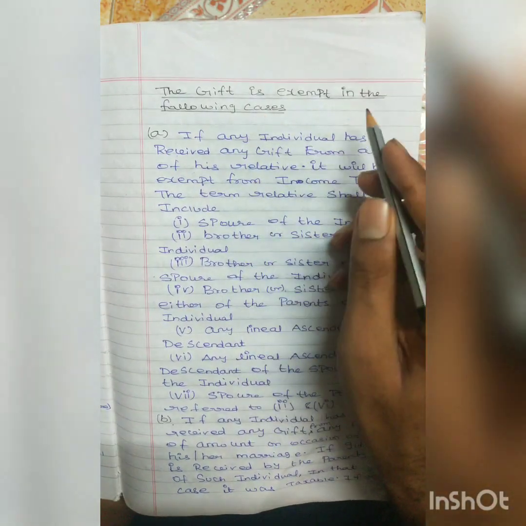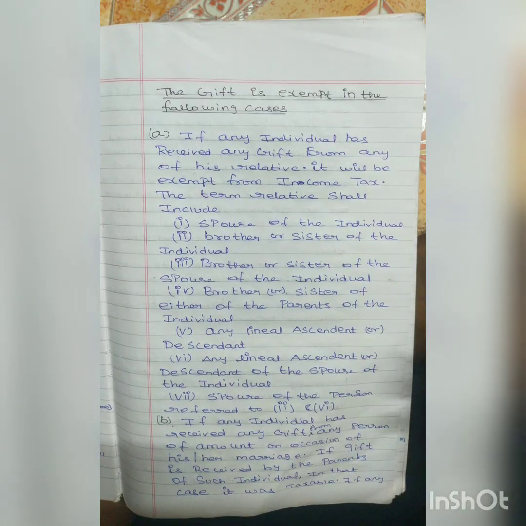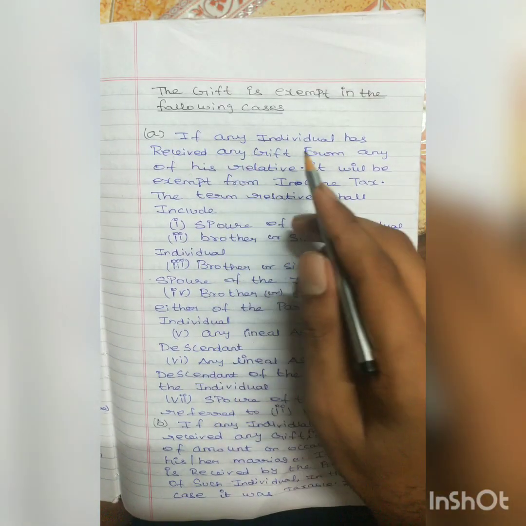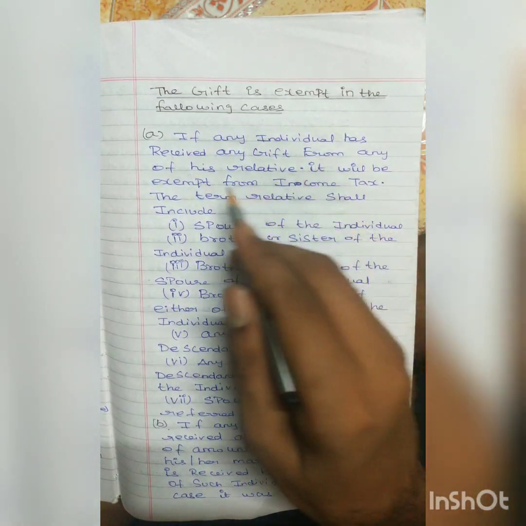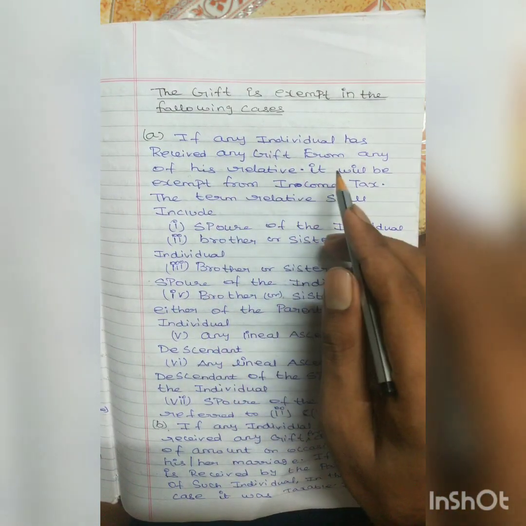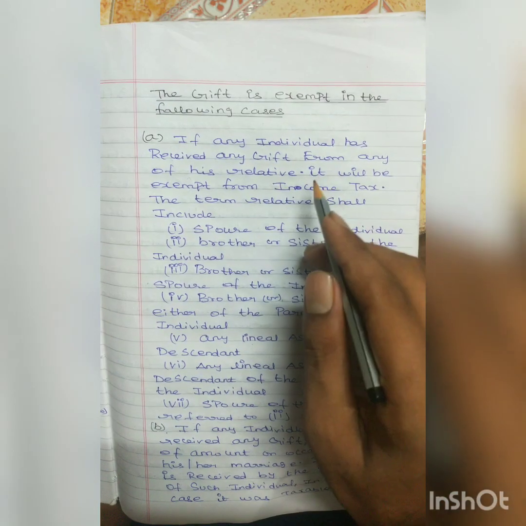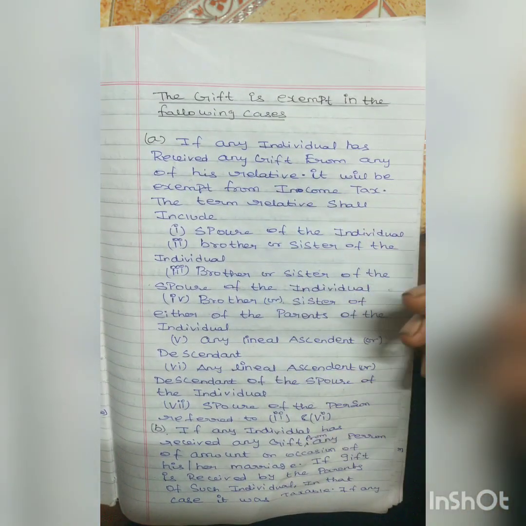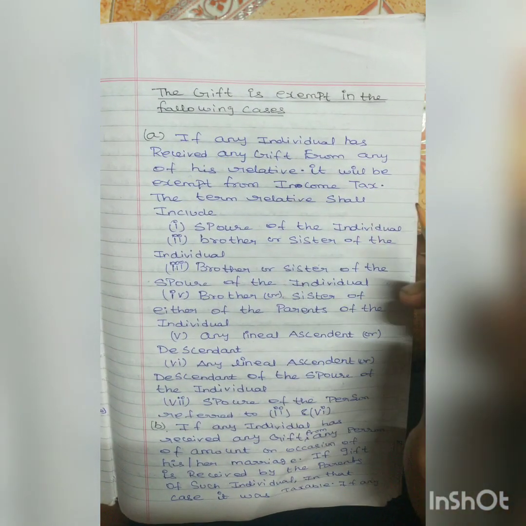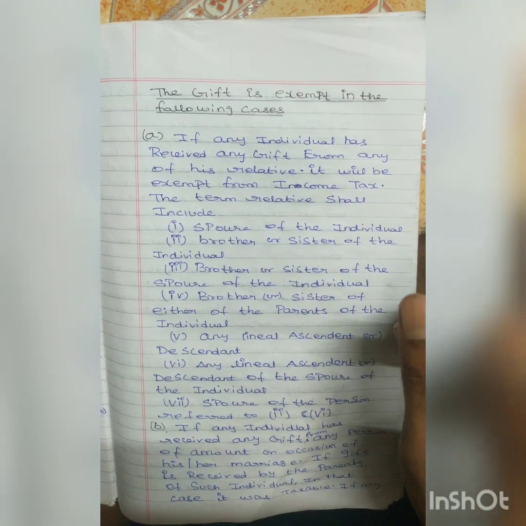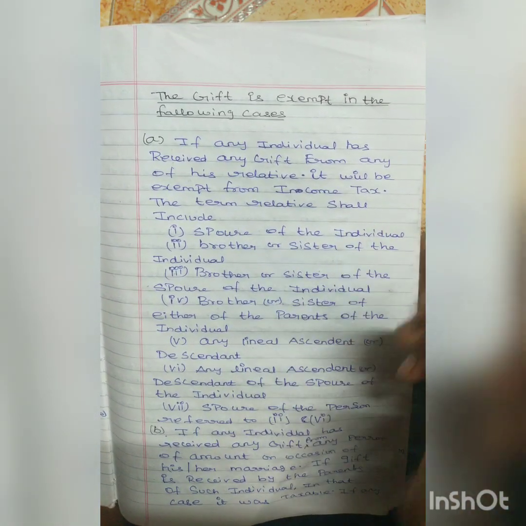The gift is exempt in the following cases. In the following cases only the gift will be exempt. If any individual has received any gift from any of his relatives, it will be exempt. For this purpose we need to know who are all considered as relatives.